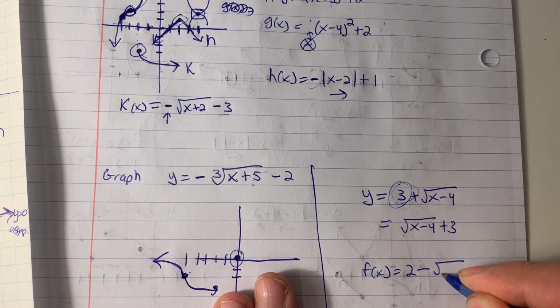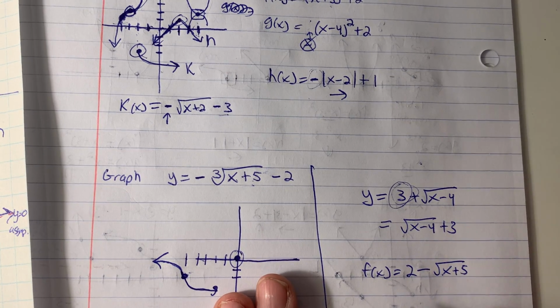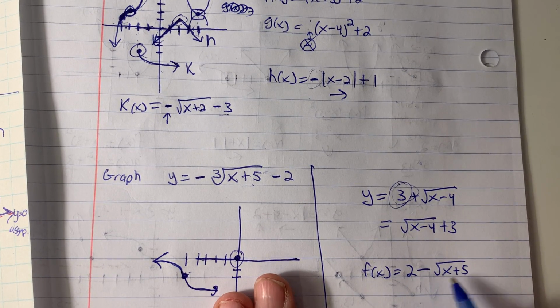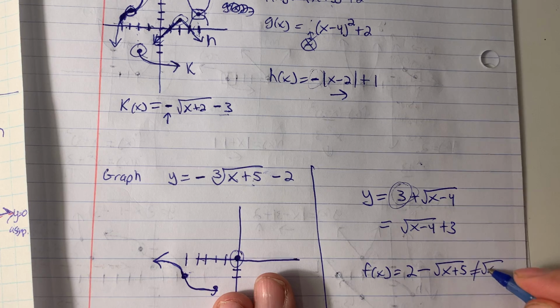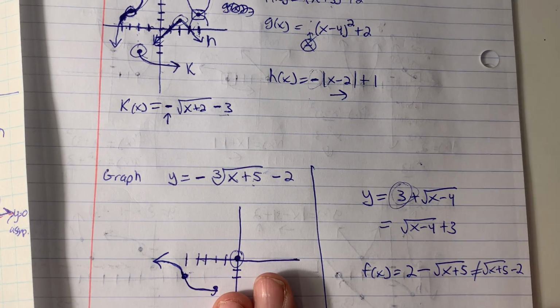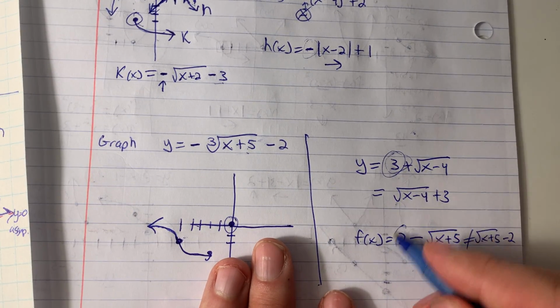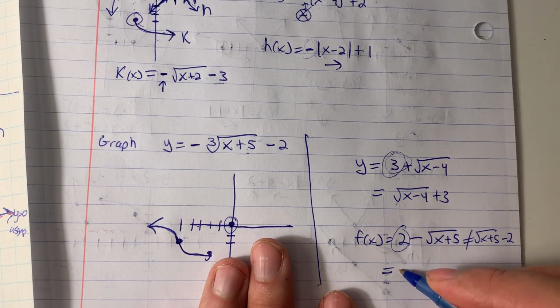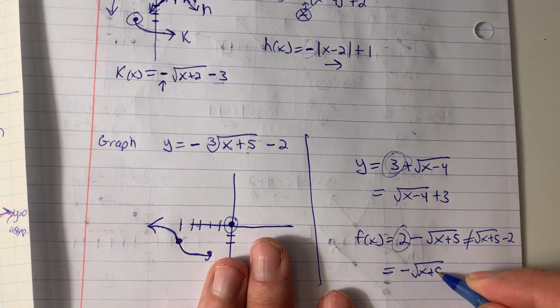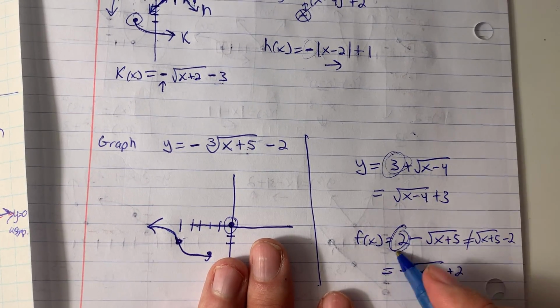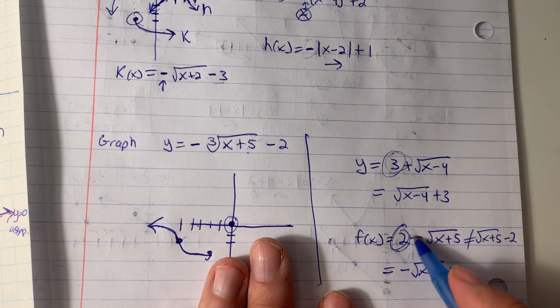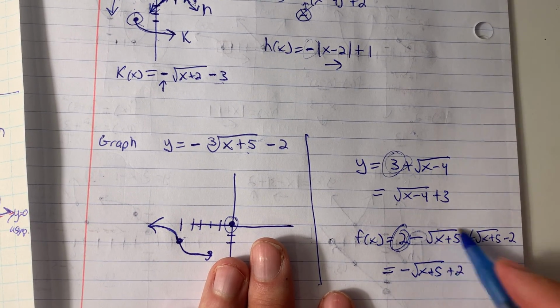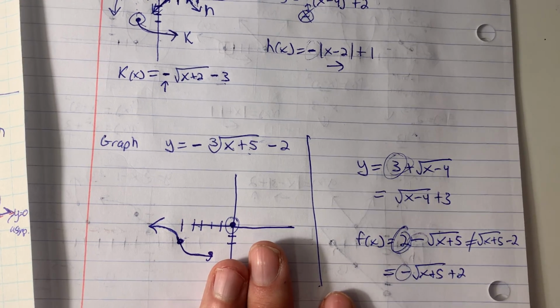If it looked like this, 2 minus square root of x plus 5, this is not the same as square root of x minus 5. This is not square root of x plus 5 minus 2. This is wrong. This is the same as negative square root of x plus 5 plus 2. So the 2 can be moved to the back, but we still need the square root to be negative. Okay, so be careful on that.